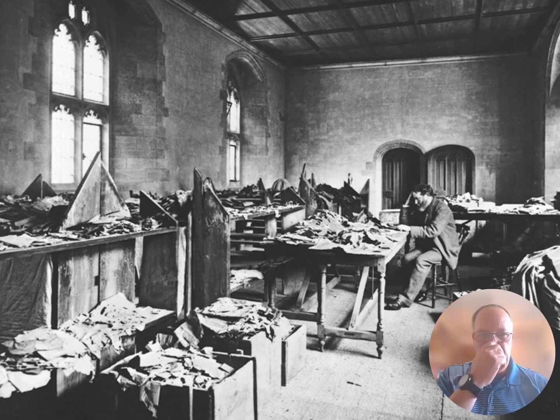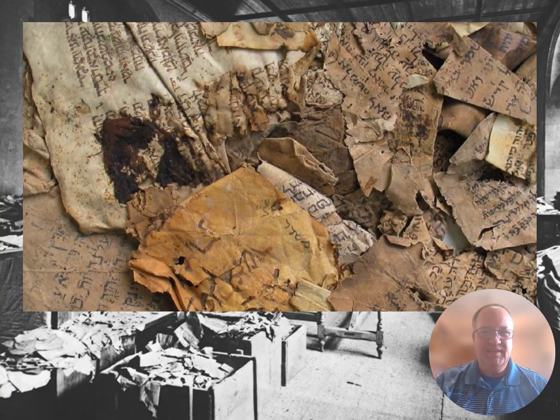Here's another picture of just a bunch of manuscripts, and you can see they're just scraps of material of different documents, some of them being biblical. I really like this picture. This guy looks like he just had it with these partial copies, these scraps. Here's another picture. And this is one we looked at before.